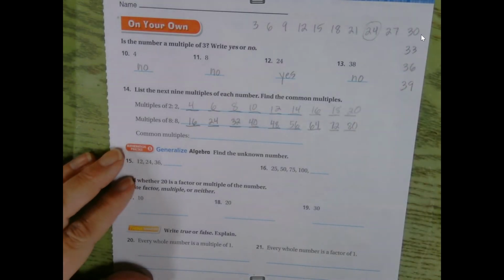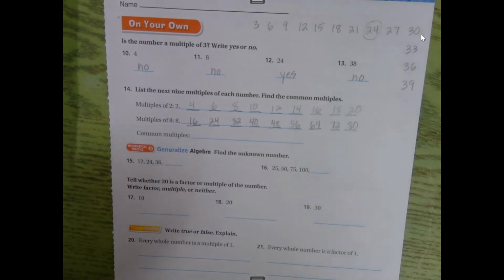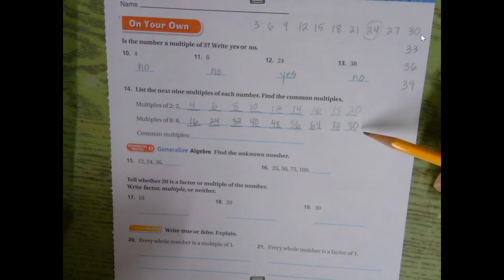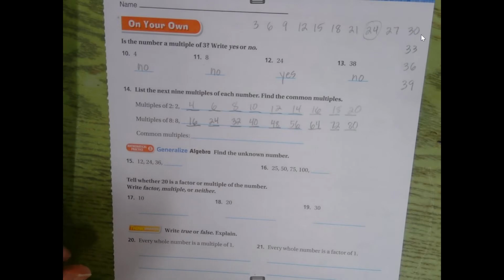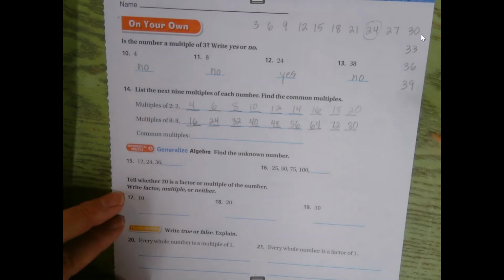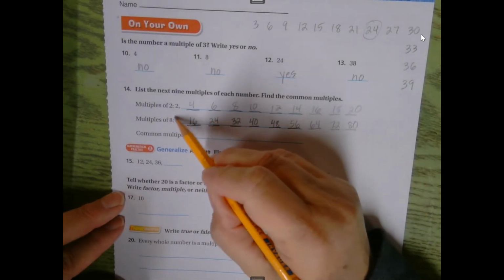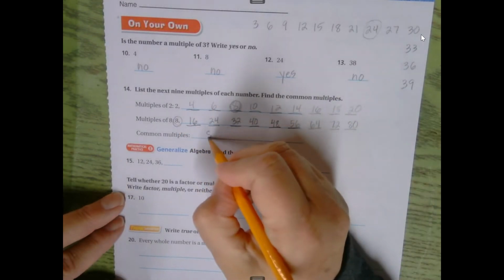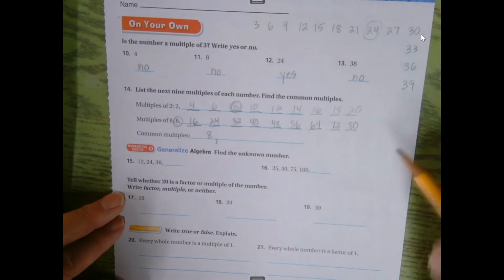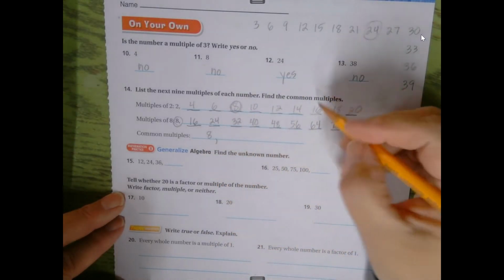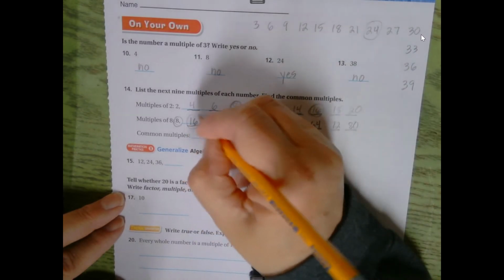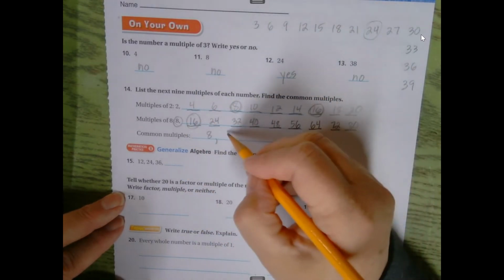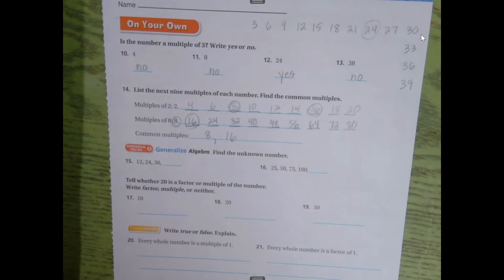So then they want us to find the common multiples. Looking at this list, which ones do they have in common? Well, here I see an 8, and here I see an 8. So they have 8 in common. Let's see what else we see that's alike. Oh, I see a 16 here, and I see a 16 here. So our common multiples are 8 and 16. It's a lot of work, but we can do it.